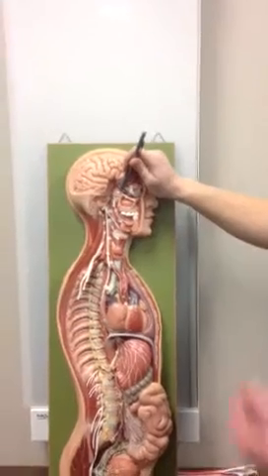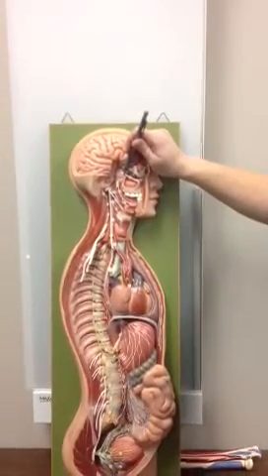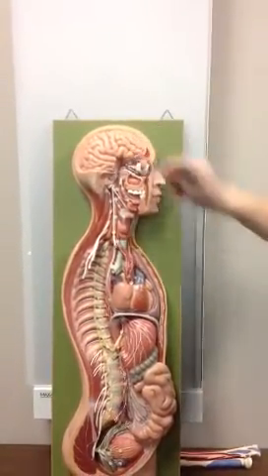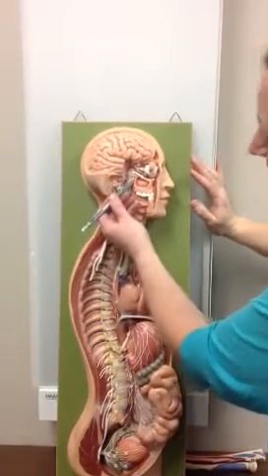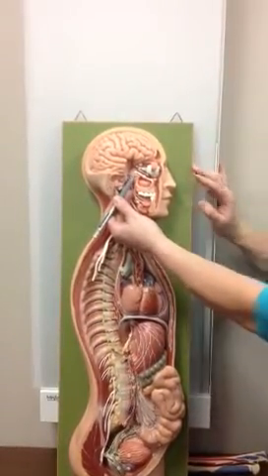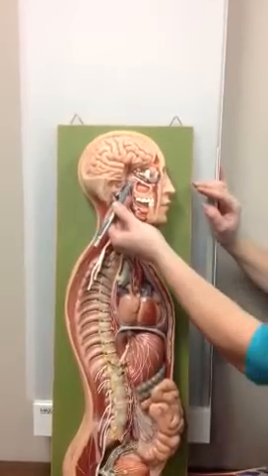This is the pterygopalatine ganglia right here. Pterygopalatine ganglia is going to have palatine nerves coming out below it. Do you see this coming into it? This is the nerve of the pterygoid canal, or the nerve of Vidian.